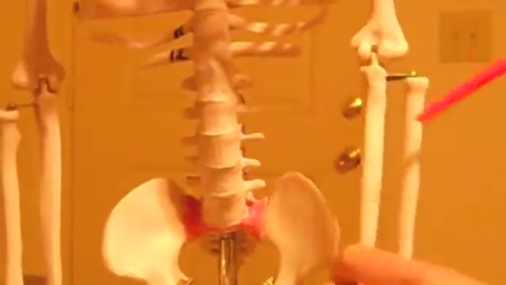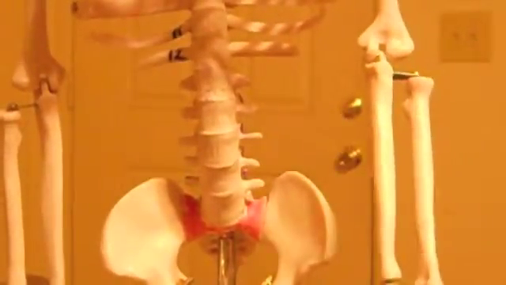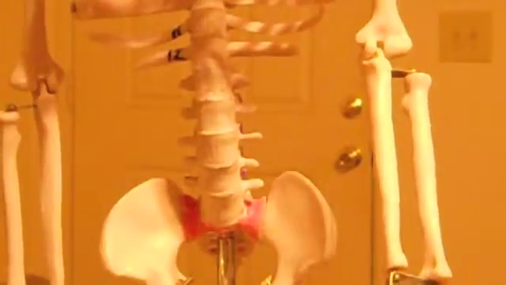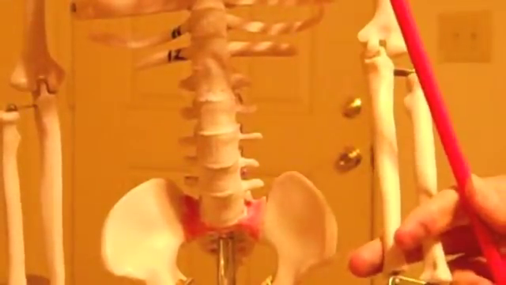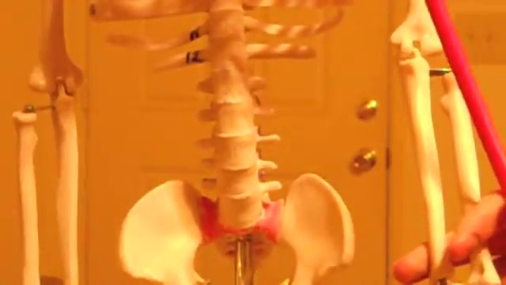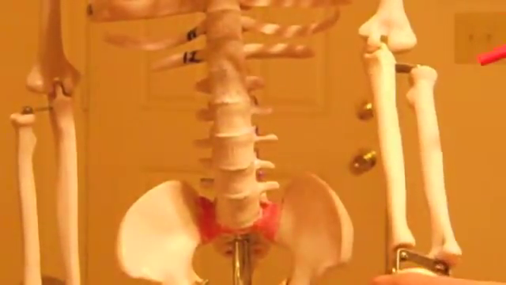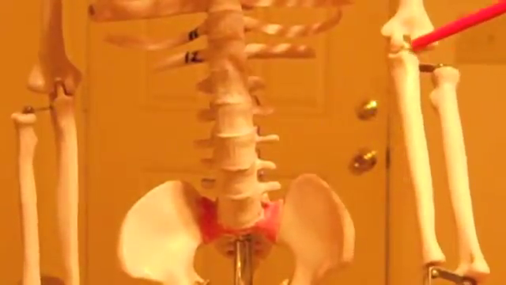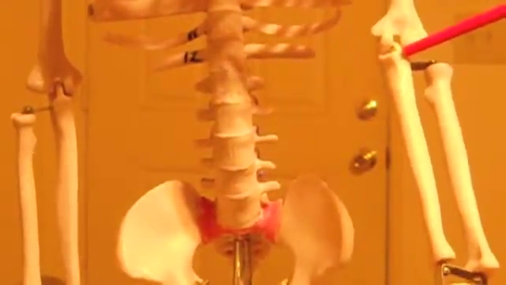We're on the forearm. Next we have the olecranon. The olecranon is a prominent process at the proximal end, right here.